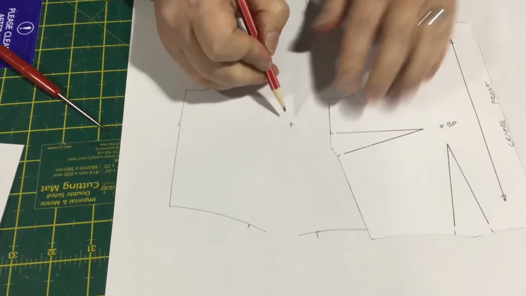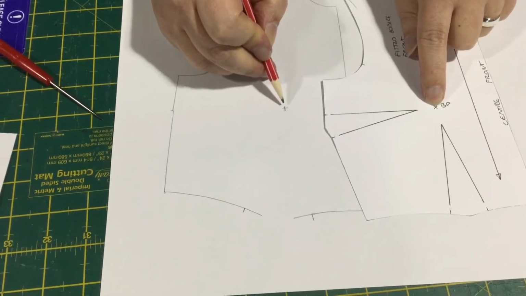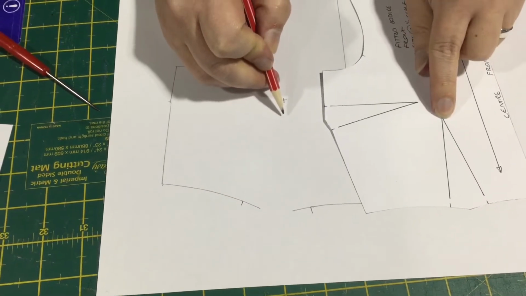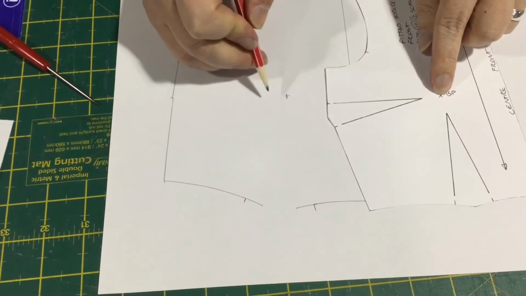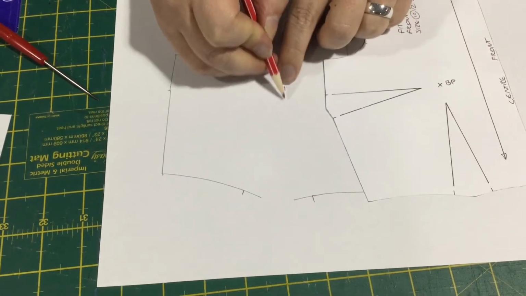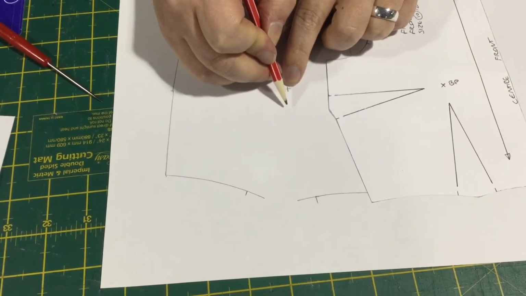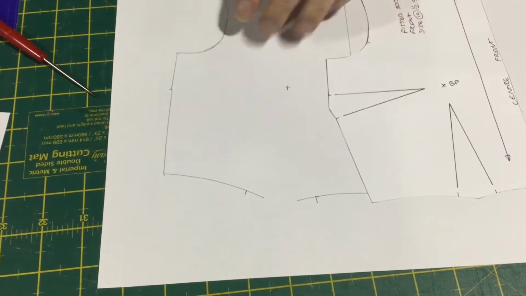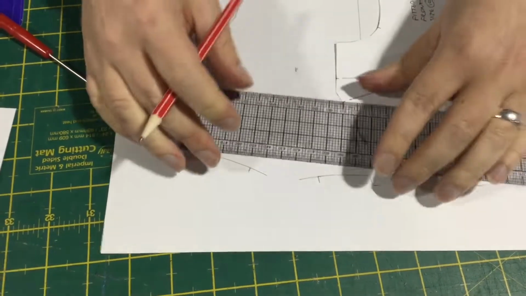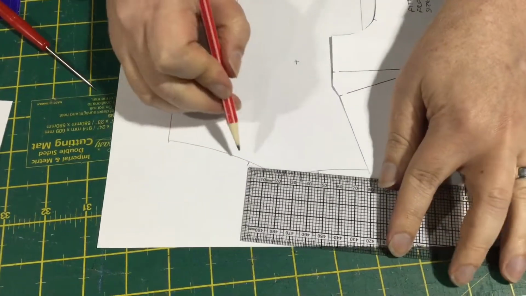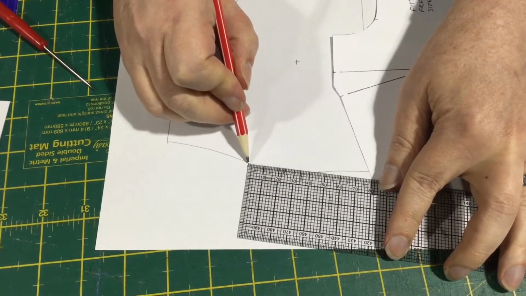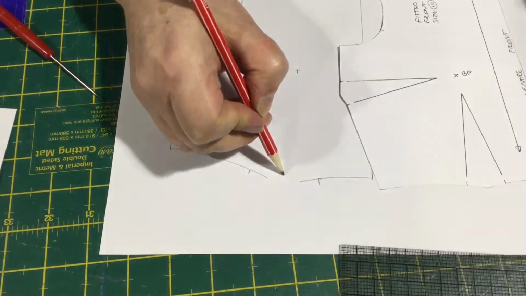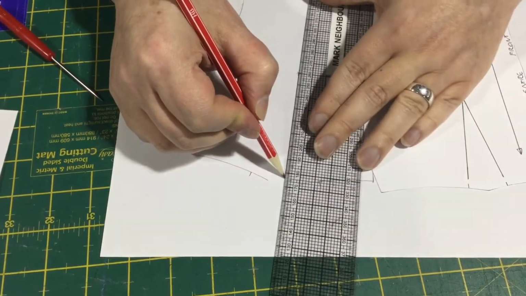And so even though we've pivoted from the bust point, when we create our new dart, we then have to take it back as we did here. So it'll be 1.5 centimeters on half scale, 3 centimeters in full scale. And to get that new point there, we just have to divide the dart in half. So this dart is 4.5, so that's 2.25 there. So there's the center of the dart.